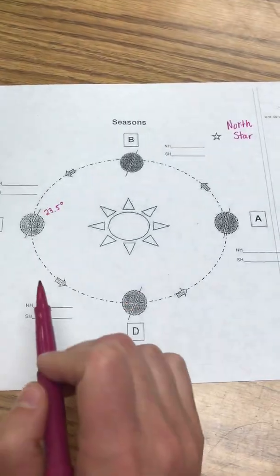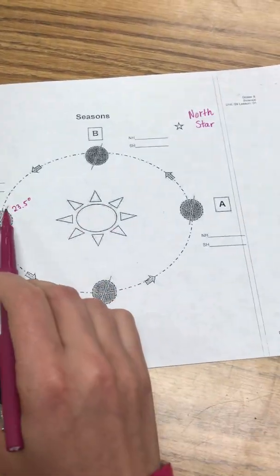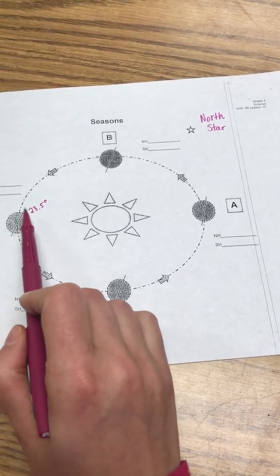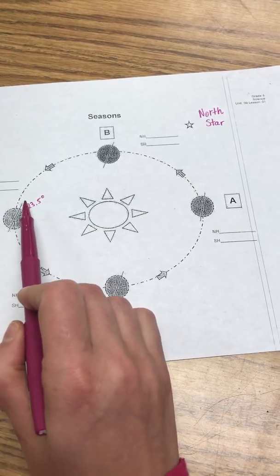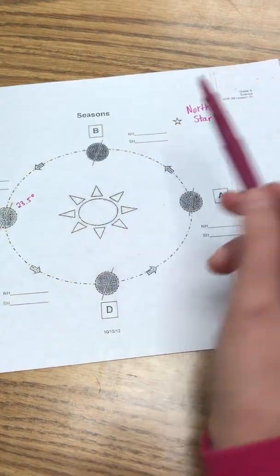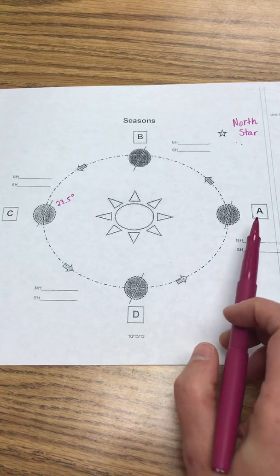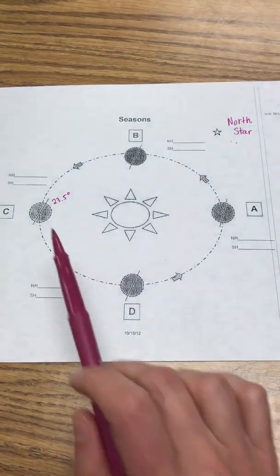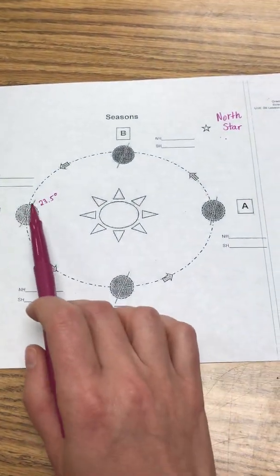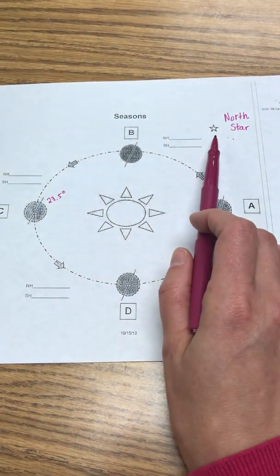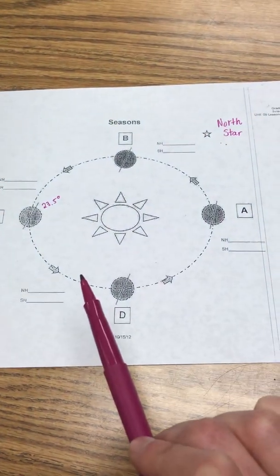So they're all tilted at 23.5 degrees, and your northern hemisphere, if you look at that northern part of the axis, is actually tilted towards the North Star in each position. Position A, B, C, and D, all of them in the northern hemisphere, the axis is tilted towards, you can see, the North Star.